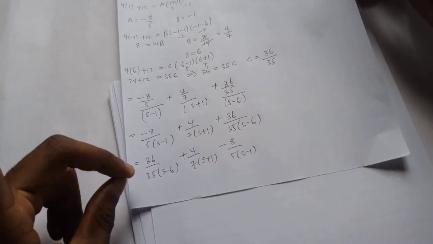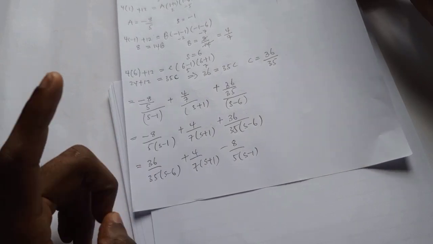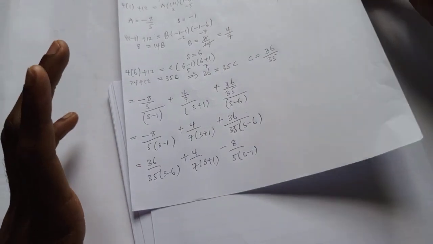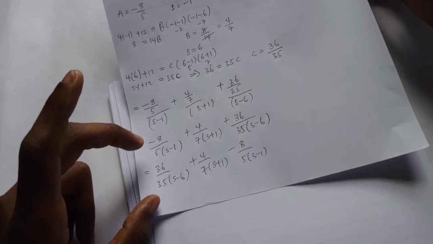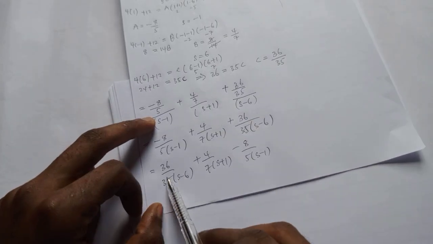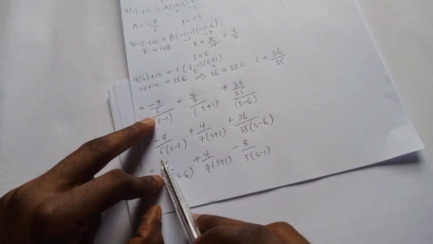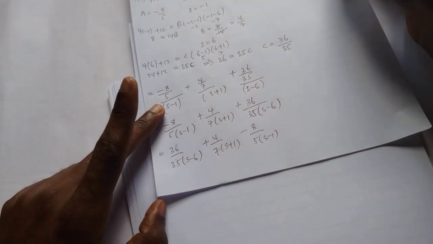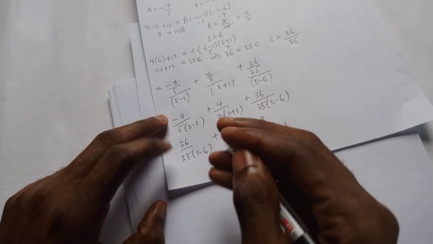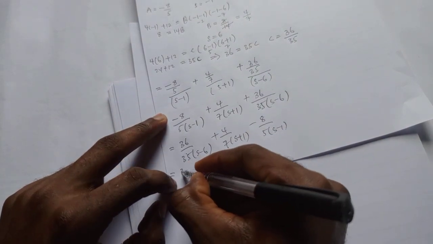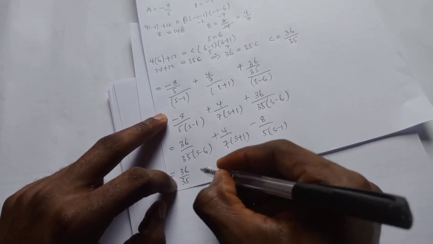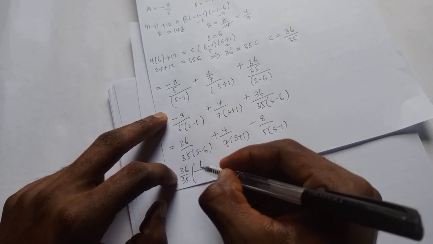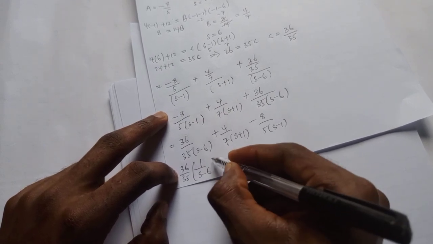So the next step is to represent it in inverse Laplace transform. So as usual, in the first one, since I have 36 and I have 6 here, I can decide to factor out 36 over 35. So if I factor out 36 over 35, I have 36 over 35 into 1 divided by s minus 6.